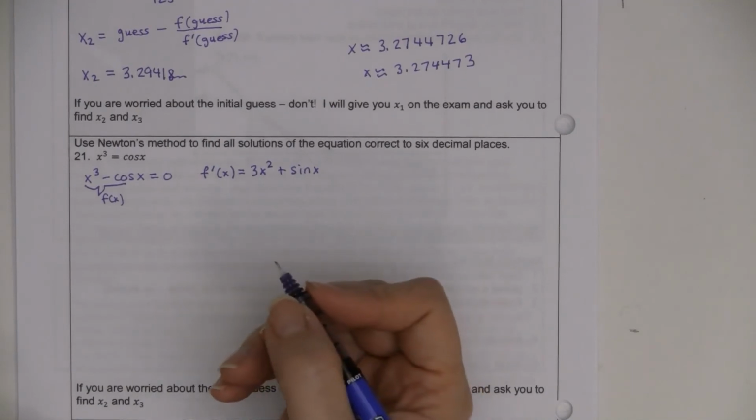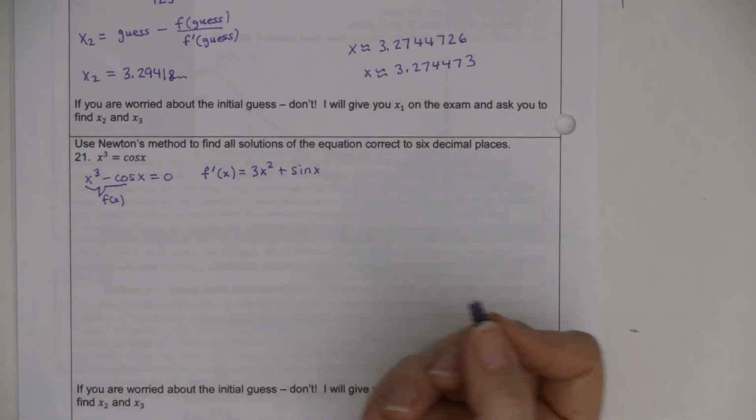Now I'm going to put this in my calculator, but first I need to get an initial guess. I told you guys you don't have to really worry on the exam about making your own guess, because of the way I do it, just so that it's easier on people that don't have a good calculator. I tell you x1 and ask you to find x2 and x3. But they're asking me to go correct to 6 decimal places, so I definitely need to use a calculator.